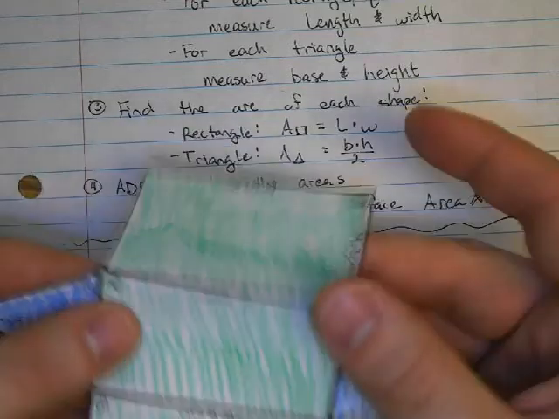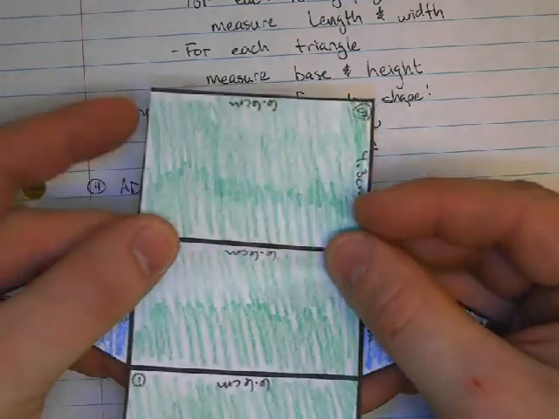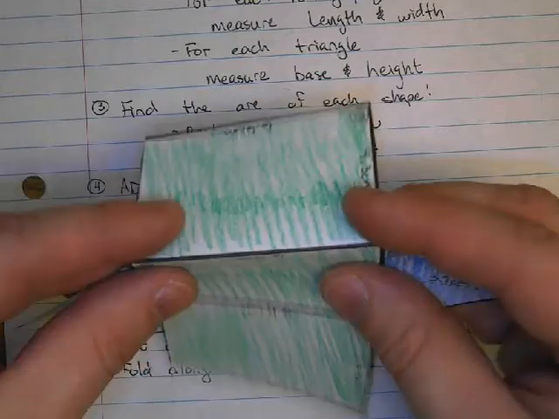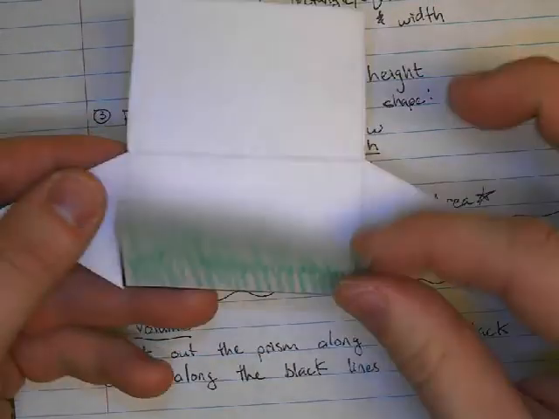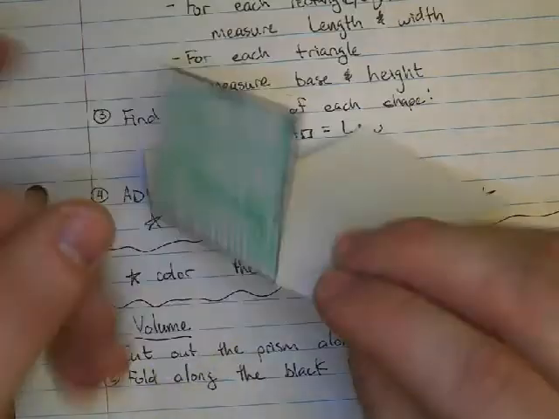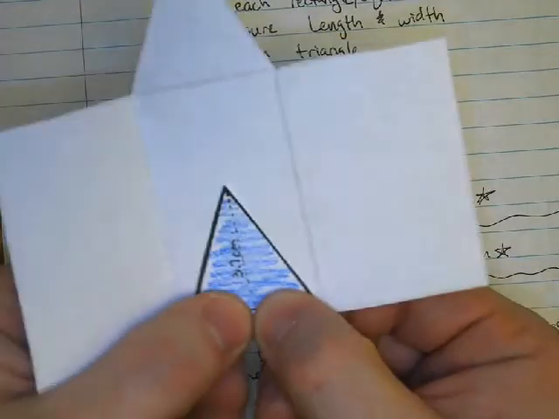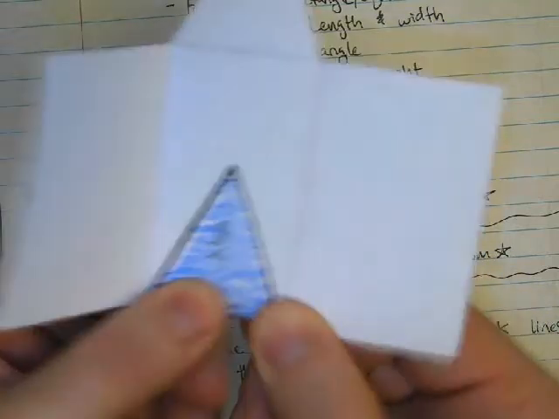Like this. So I'm going to fold along all the solid black lines, folding it inward so that my colors will be on the outside when it's folded. So do that for all the sides. If you want, you can pause right here to do that.